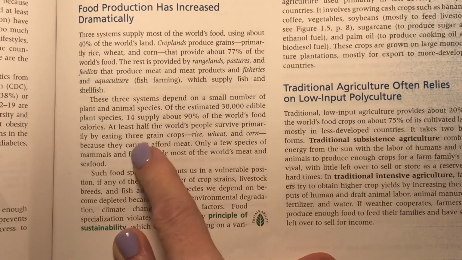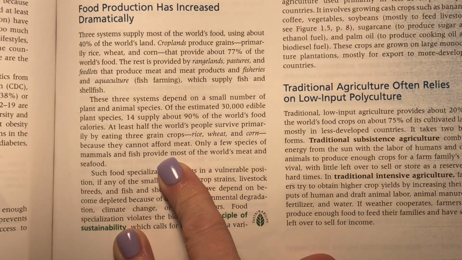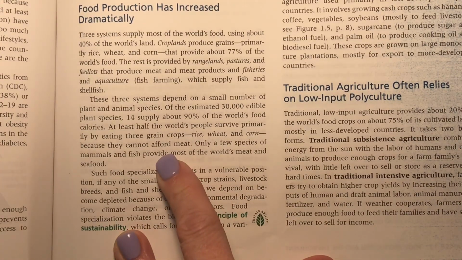And again, there are a lot of people who survive just on this because they can't afford meat. There are lots and lots of places where people eat little to no protein. We will be discussing in this class what some of the consequences are of that kind of diet. Do most of the world's people eat meat? No. Why is this so? They flat out can't afford it.